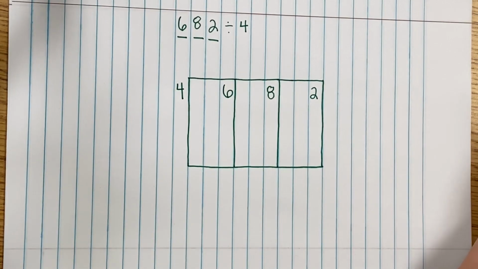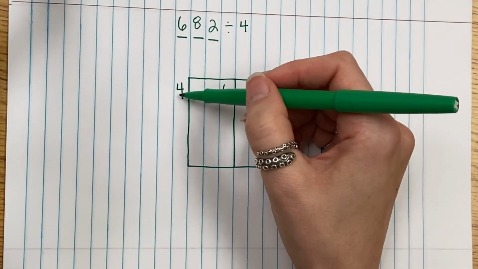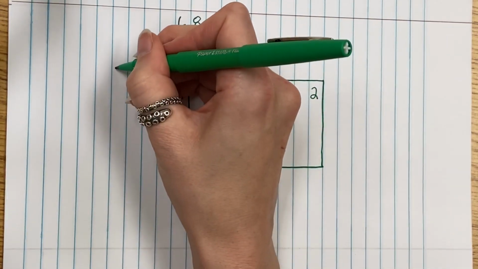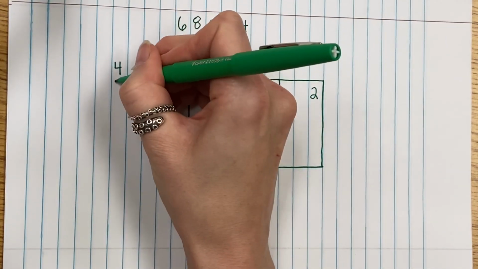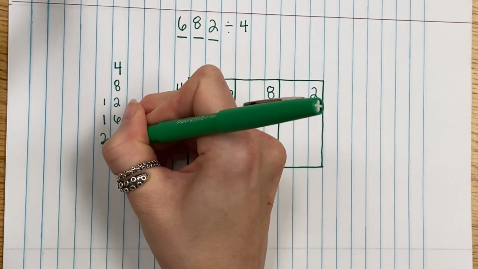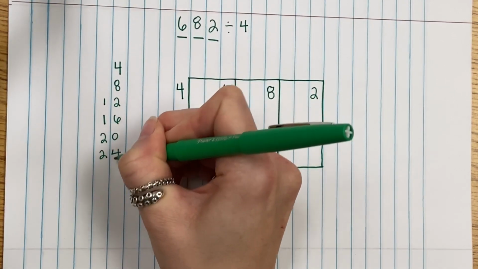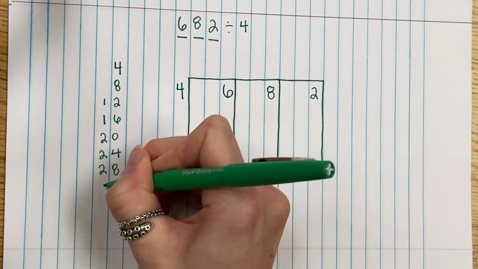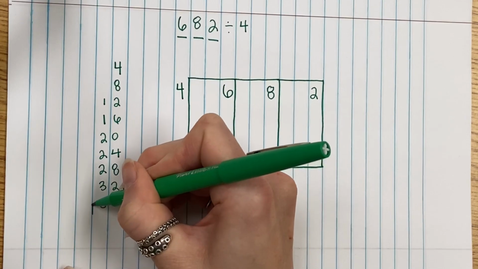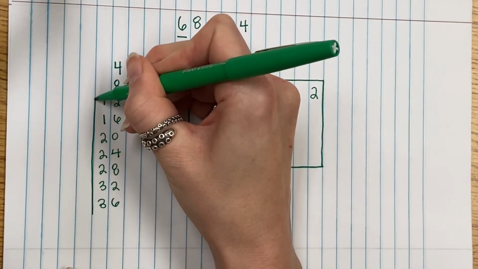Now before I get started, I need to do my multiples of 4 as well as write down my division steps. So I'm going to put my multiples of 4 off to the side here. And notice that I'm using those blue lines to line up my place values.